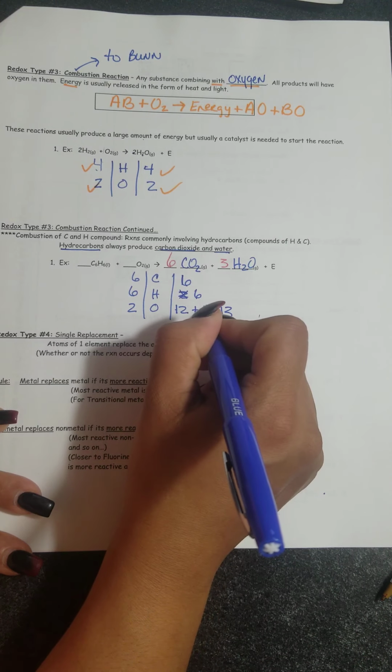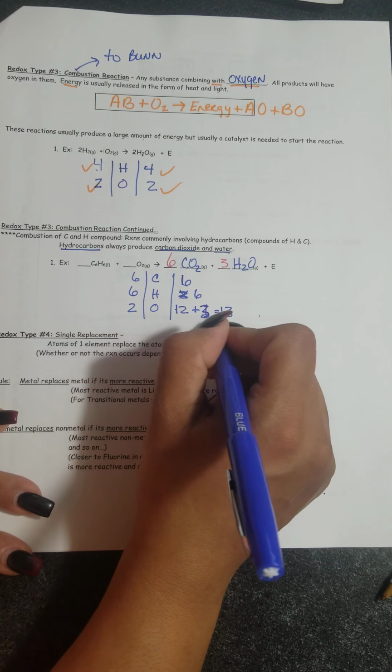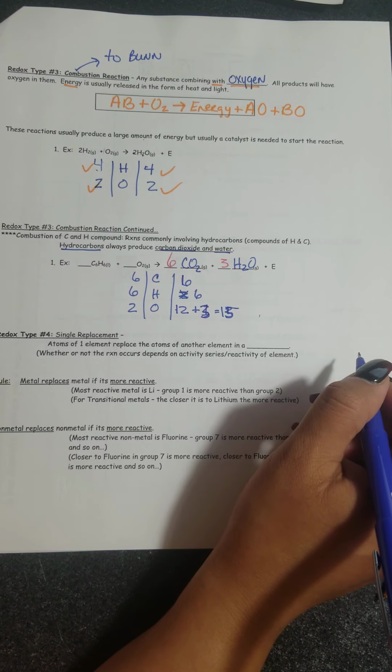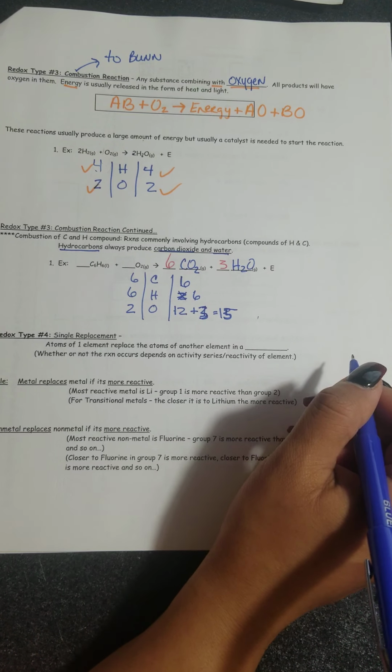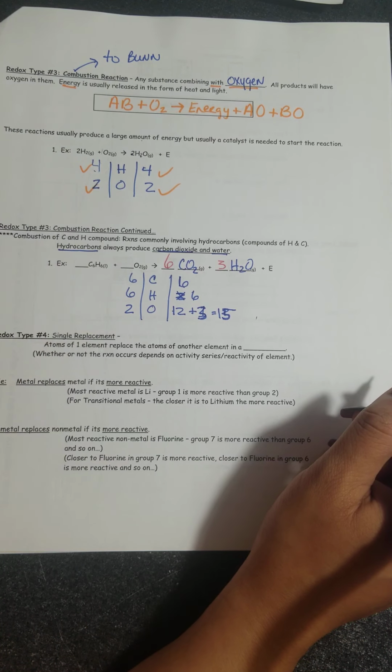3 times 1 is 3. So 12 plus 3 equals 15. Whoa, I'm getting bigger and my numbers are still odd. So my carbons are good, my hydrogens are good, my oxygens on this side are not good.